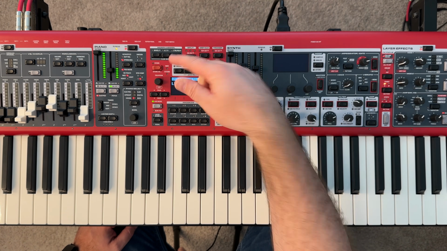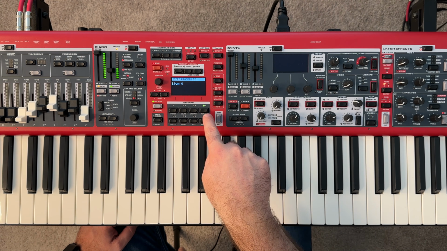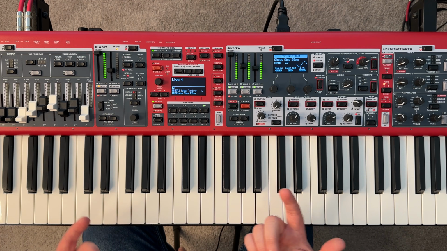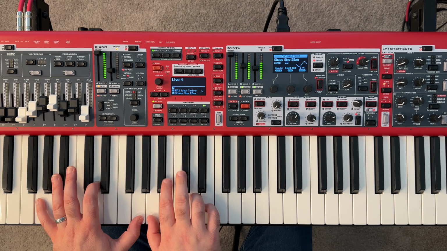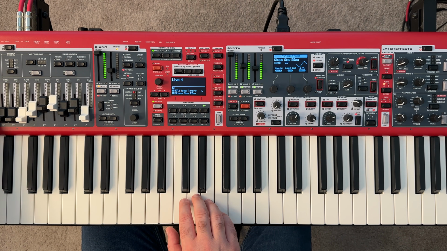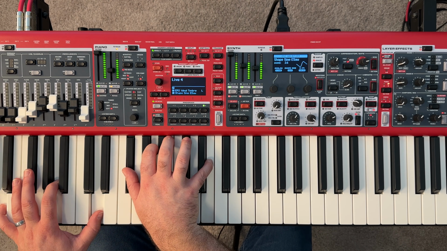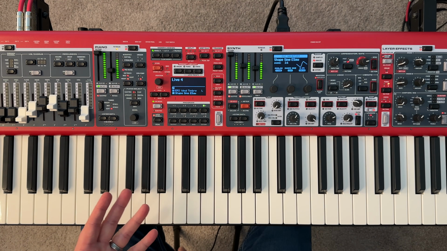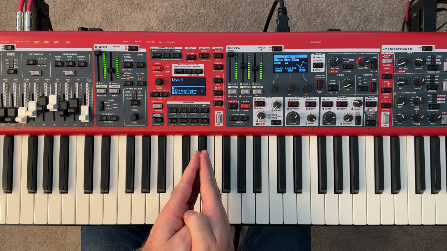Again, store is blinking, so this is all within the storing mechanism. We're storing now to live mode 4. Then we tap on store one more time, and now live 4 is this electric piano instead of the grand. I like it. So that's how we can take a program and save it into our live program slot.